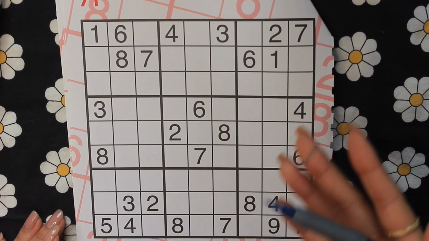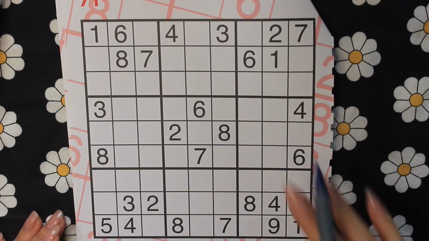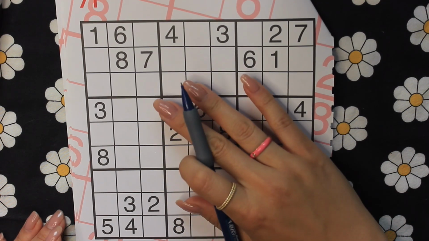Physical, tactile thing to do instead of being on the phone. So if you buy a Sudoku book like this, it's a great way to have something to do when you're out there in the world and not have to use your phone. Or if you are on a plane and you don't have access to the internet, this is a great option as well. So let's begin.